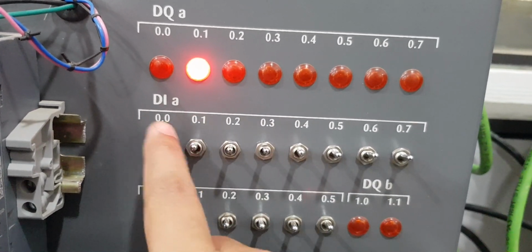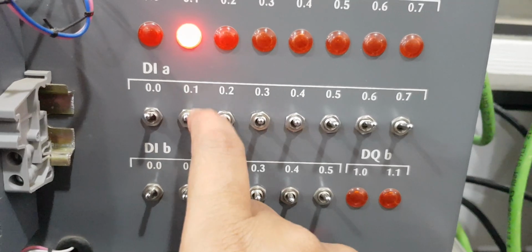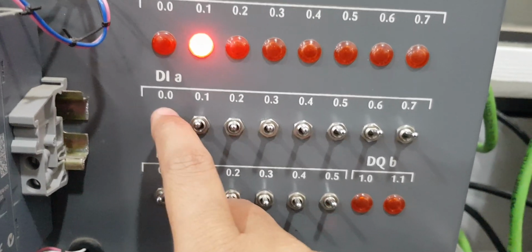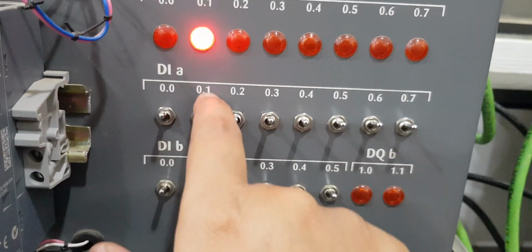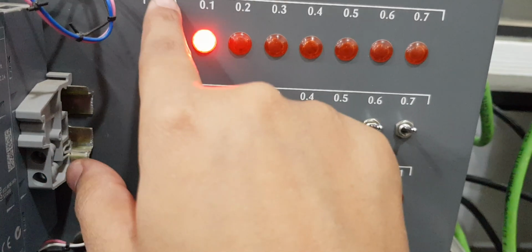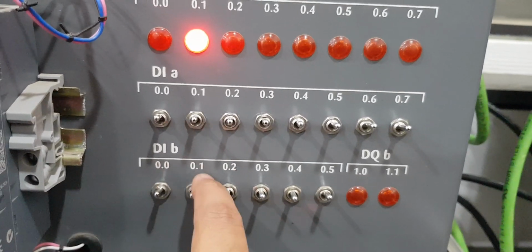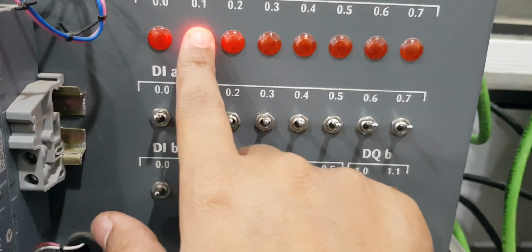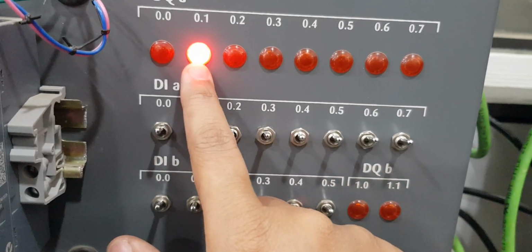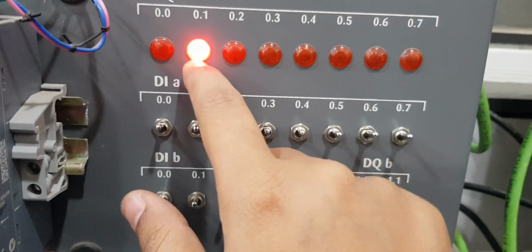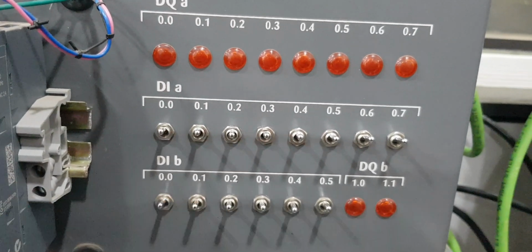Now as you can see, in SR flip flop, these are the inputs of SR, the previous state of this Q 0.0 was off. Now when I turn off both inputs, it stores the last state. And in RS flip flop, the last state of output was on. So when I turn off both the inputs, it stores the last state of output, means on. To turn this off, what I have to do is make reset on and then off.